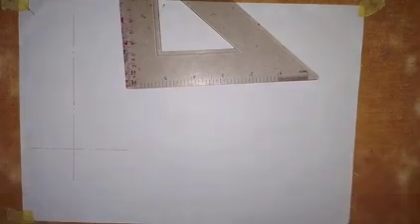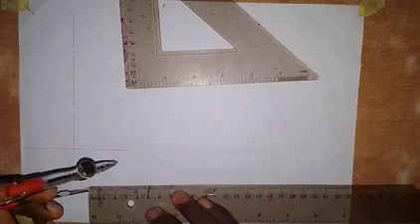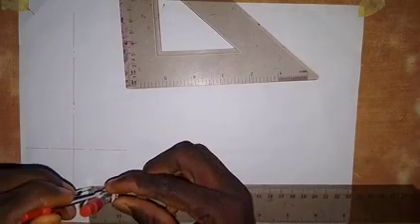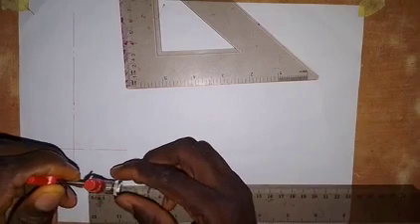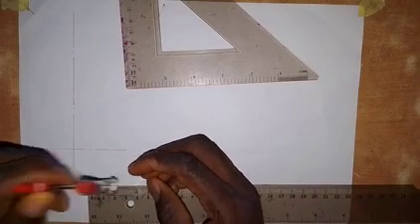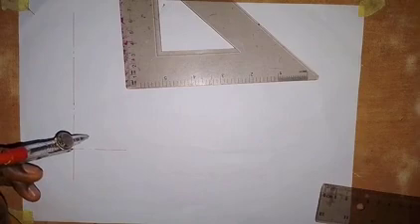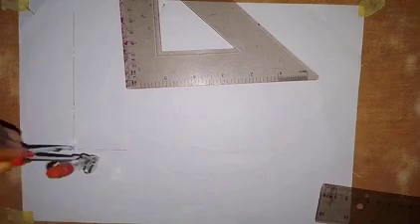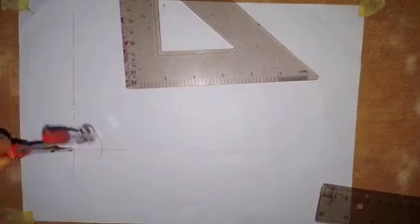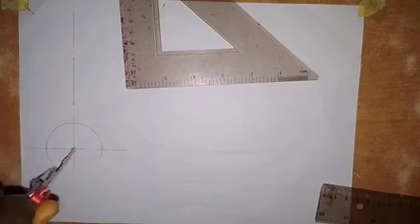Then we construct the circular base of the cylinder. The diameter is 50 millimeters, so the radius is 25 millimeters. Take a measurement of 25 millimeters, put it at this point, and draw a circle.